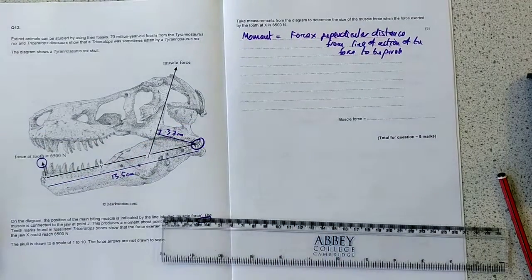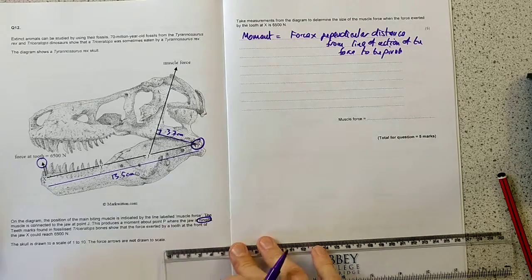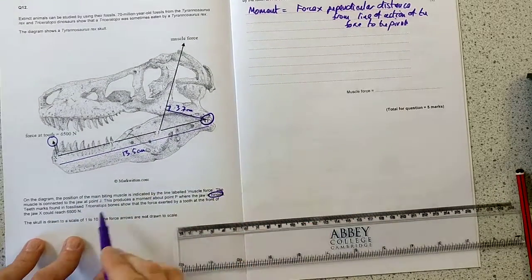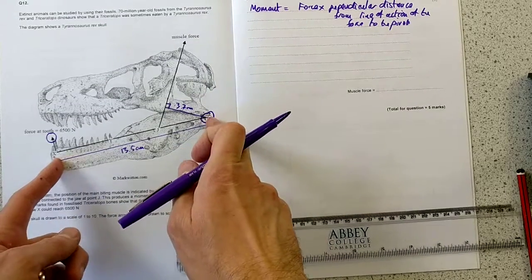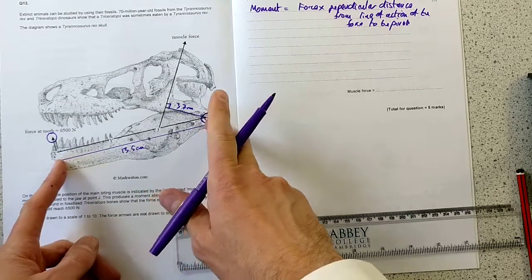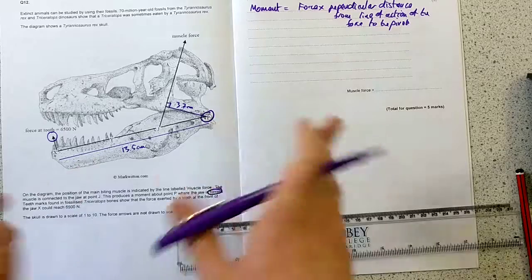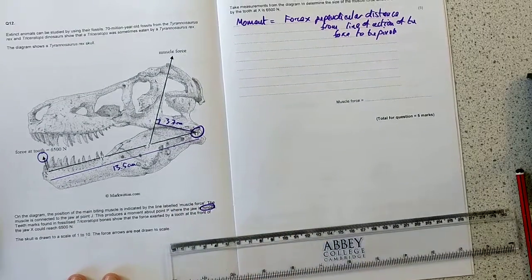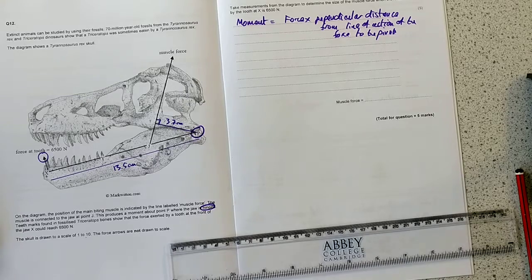centimetres. Now I know they've given us it lovely and to scale, but actually that scale is going to cancel. It says it's drawn to a scale of 1 to 10, so that's actually 1.3 metres, and that is 3.7 metres, but the scale will cancel. So it's actually a lot simpler than it seems. You don't need to involve the scale.